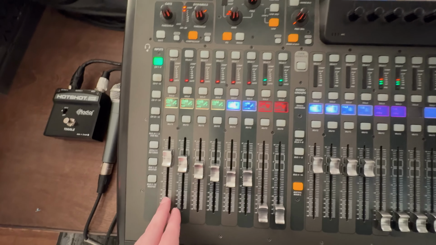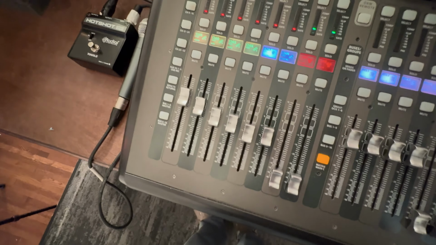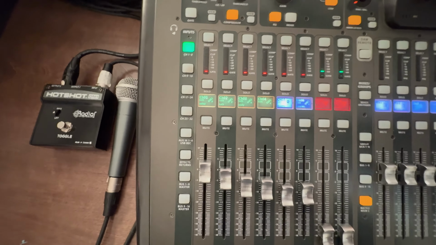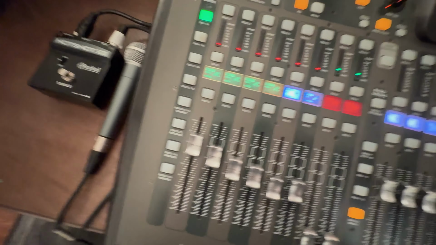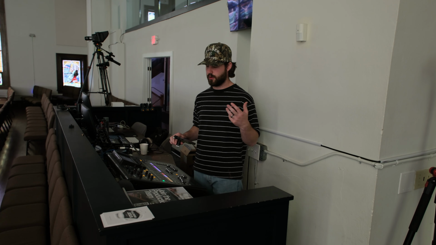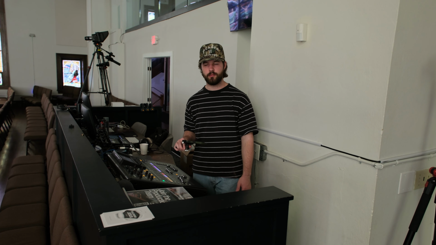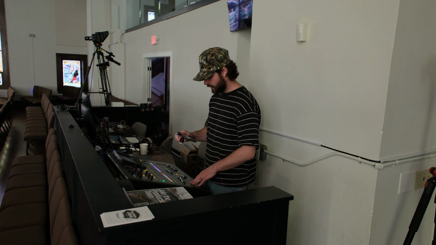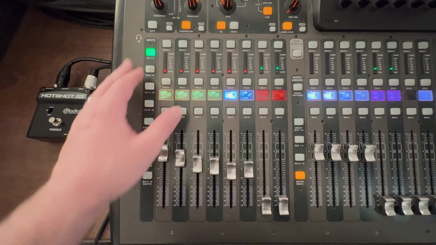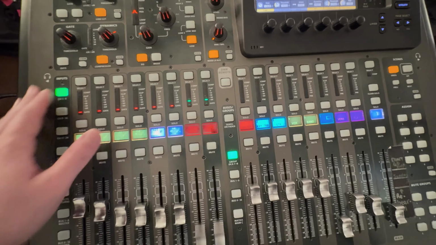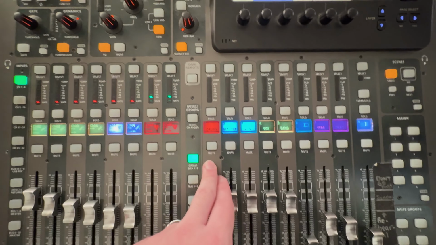Now, an input is just a singular source that is going into the board, and it's sending a signal, and we can adjust the parameters with different kinds of effects, like a gate, a dynamic compressor, or an EQ. So we're taking inputs here, and we've grouped them into a couple different ways, which we call DCAs.